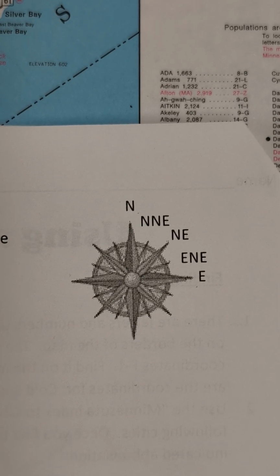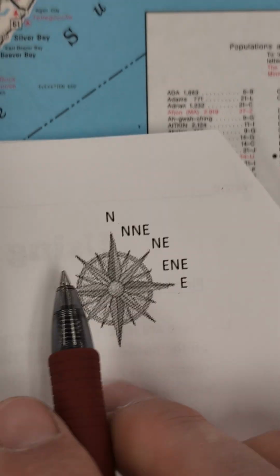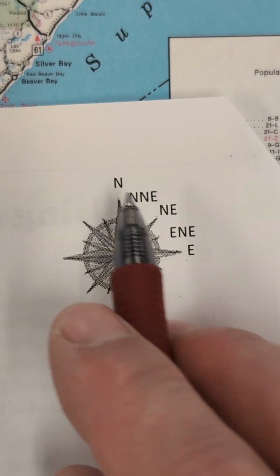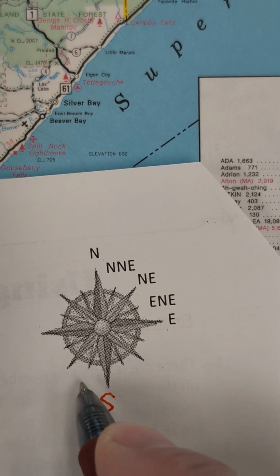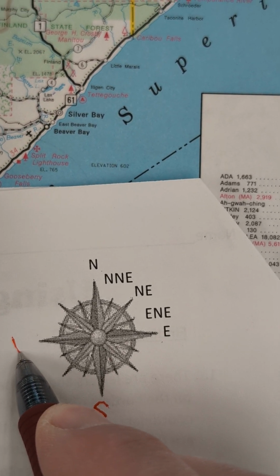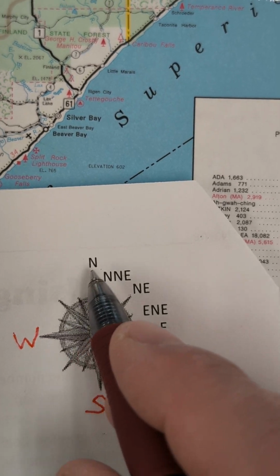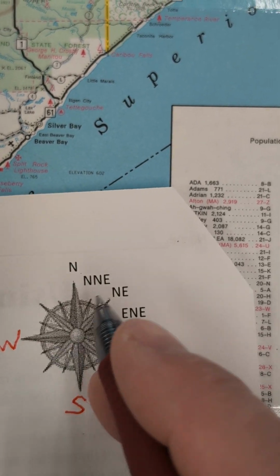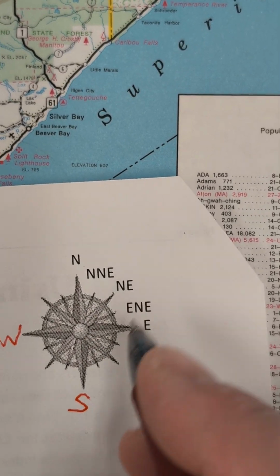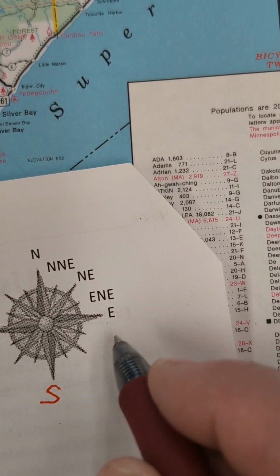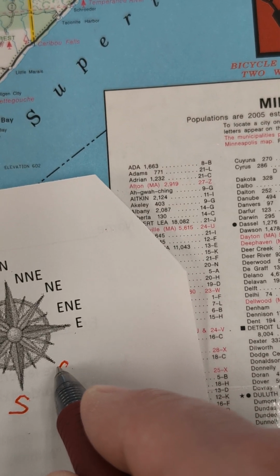The next task is to use a compass rose. So hopefully you know the phrase, never eat soggy wheat. And that'll get you the cardinal directions. But halfway between north and east is northeast. So halfway between south and east is southeast.